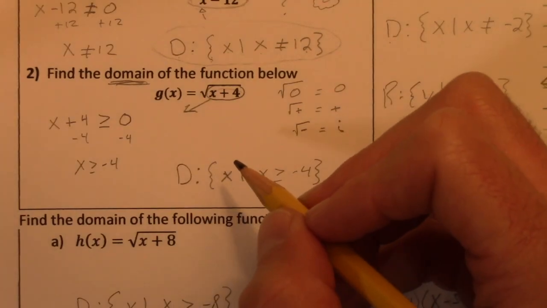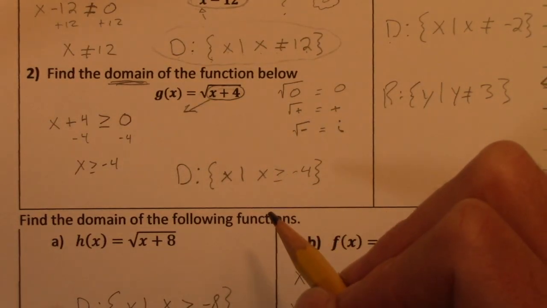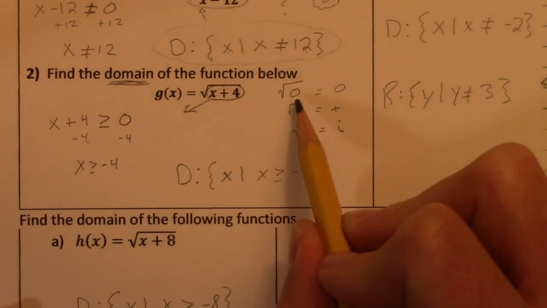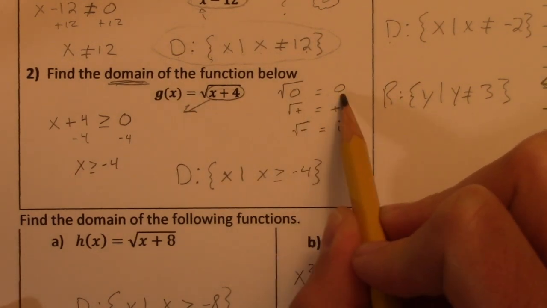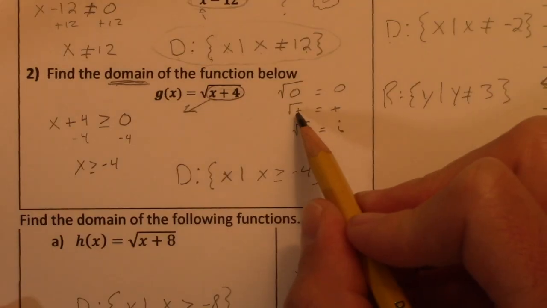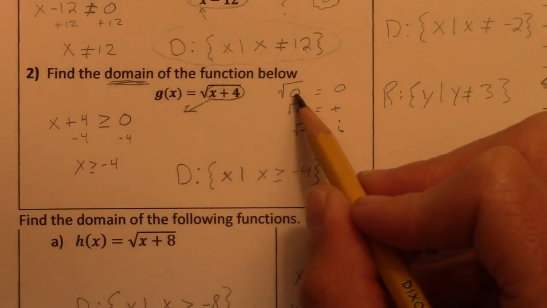What's the square root of 9? 3, because 3 times 3 is 9. What's the square root of negative 4? Well, that's where you need an imaginary number. What about the square root of 0? The square root of 0 is 0, because 0 times 0 is 0. So any positive number, I can take the square root of, and the answer would be a positive number. If I take the square root of 0, I get 0.